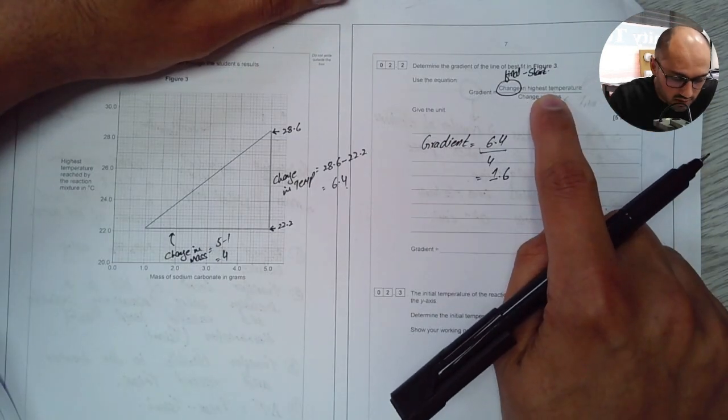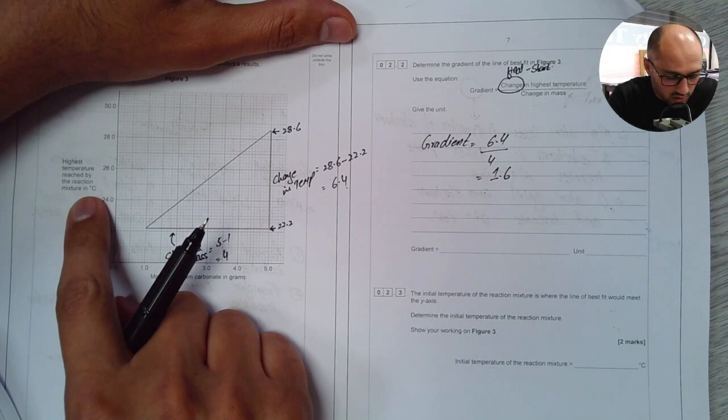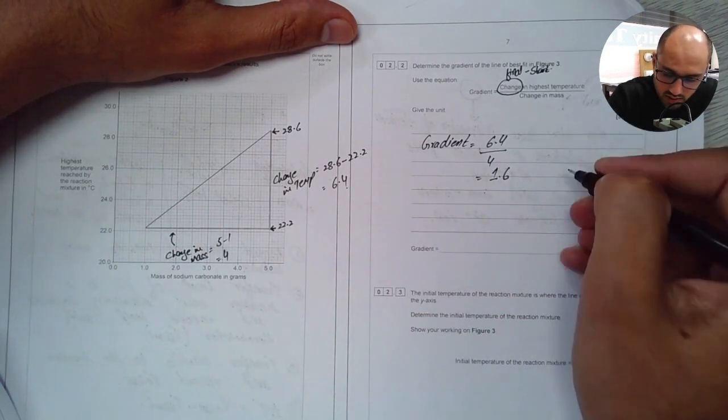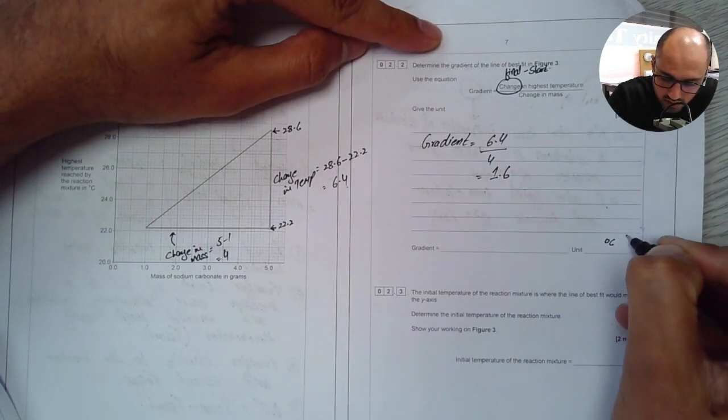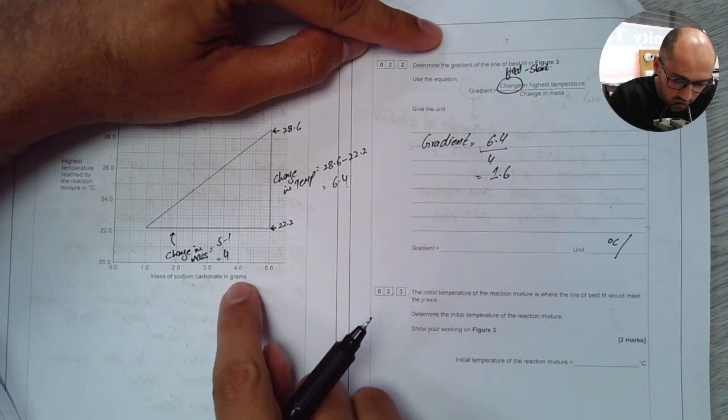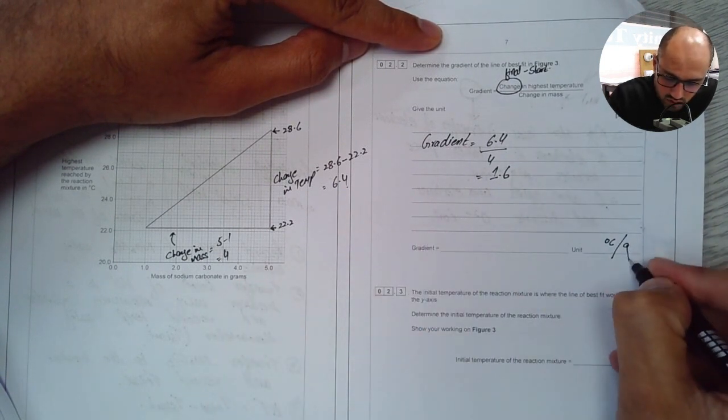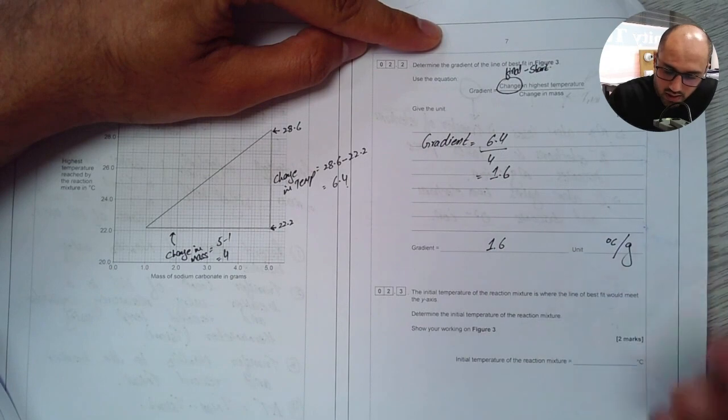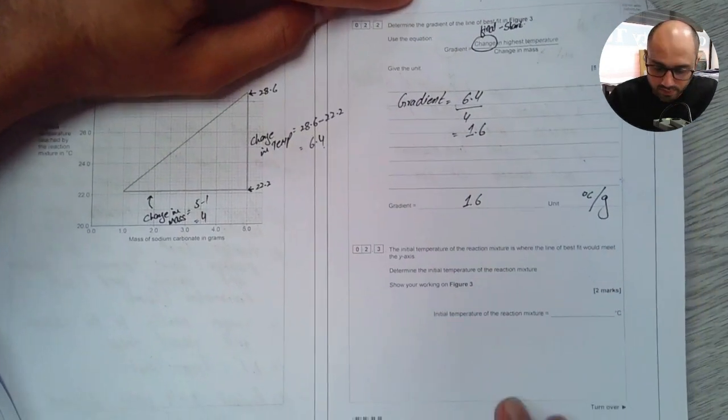And if you look at it, for the numerator, it is the temperature. For temperature, the unit that has been used here is degrees Celsius. So I can say the unit will be degrees Celsius divided by the unit for mass, which was grams. So it will be 1.6 degrees Celsius per gram.